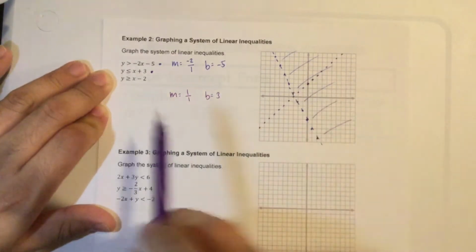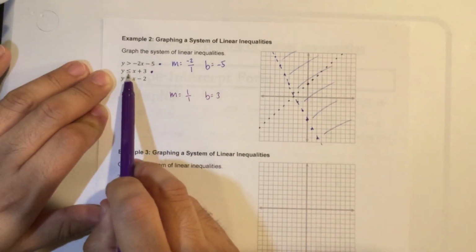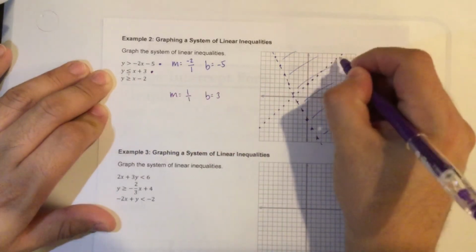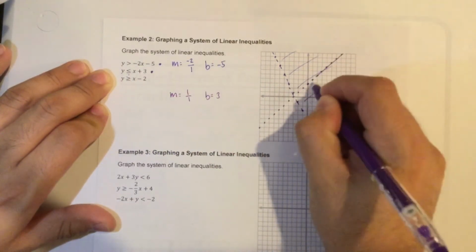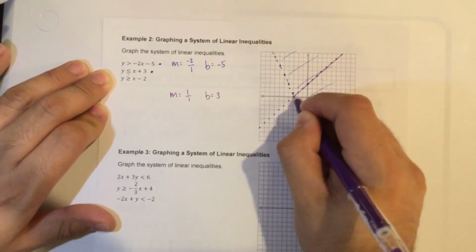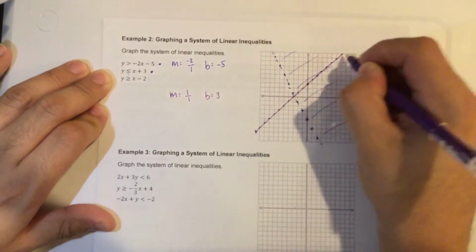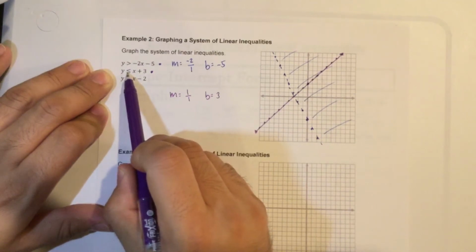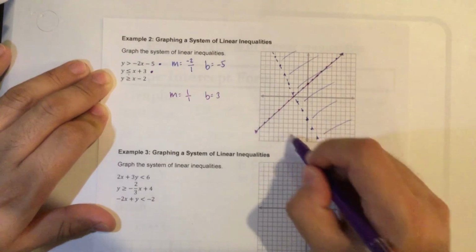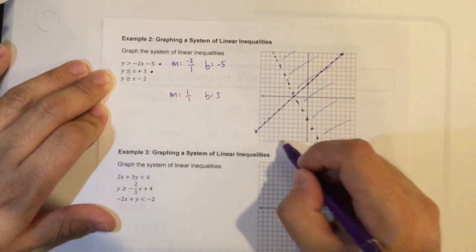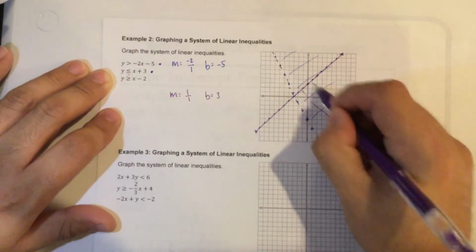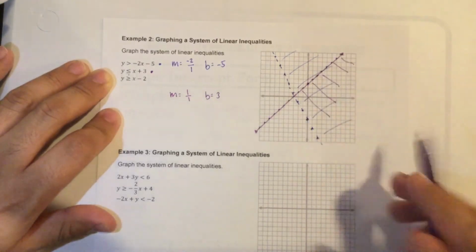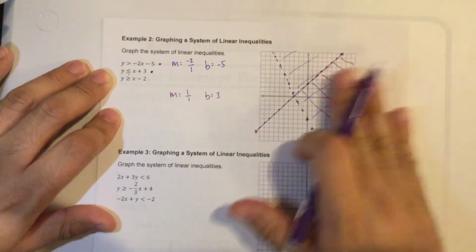Once again, we look at the sign. It does have an equal bar, so it is a solid line. And it is less than, so less than shades below. So I'm not going to shade this part in because there's no intersection here. I'm going to shade right here where there is intersection. So right now I can see that my solution set is appearing here and not up here.